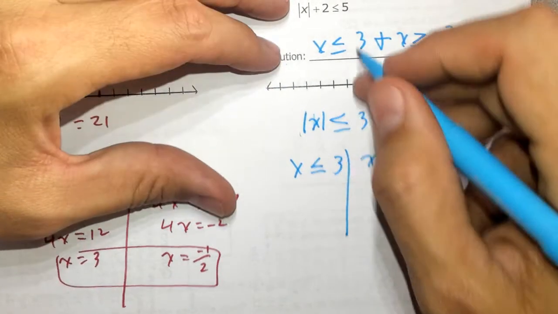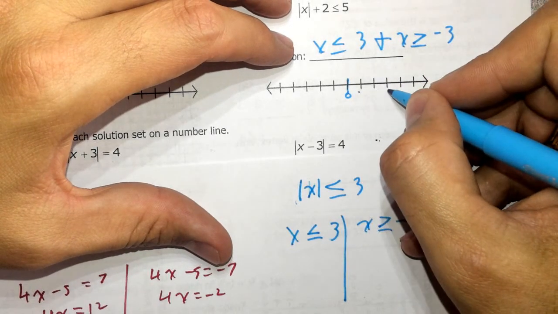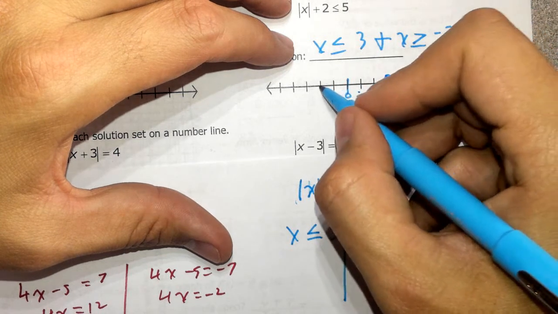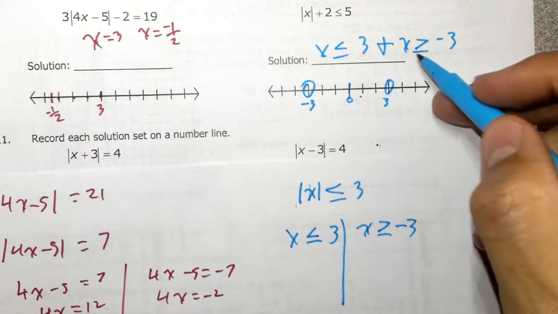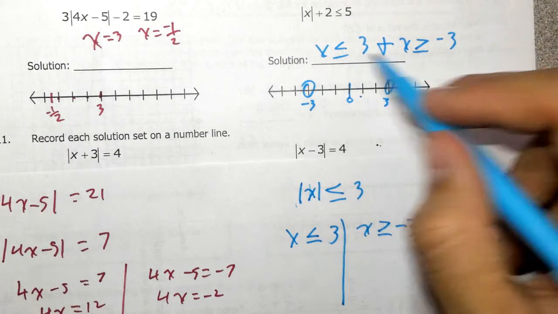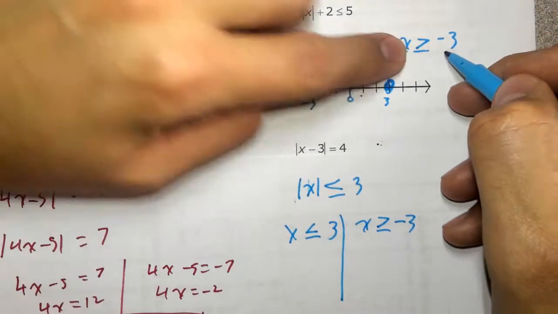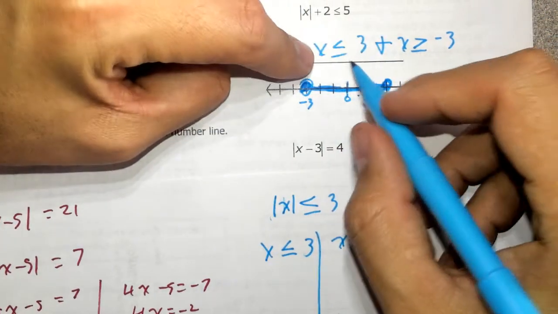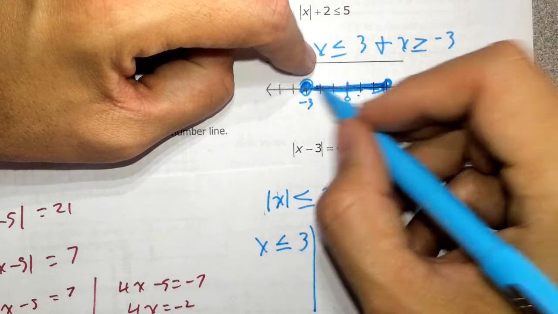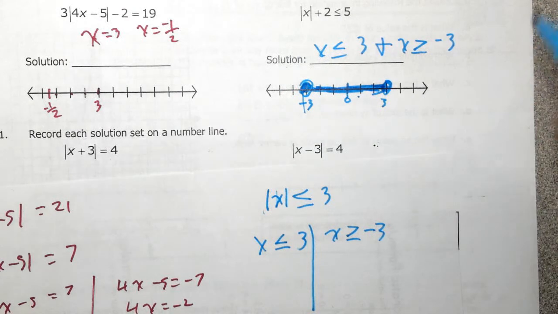What that looks like, let's just mark this: 0, 1, 2, 3, and 1, 2, 3, negative 3. So I have negative 3 and 3. The equal sign on the bottom line says these need to be filled in. I'm going to go to negative 3, and this is greater than, which means shade to the right. And this is shade to the left. My solution is between and inclusive of negative 3 to 3.